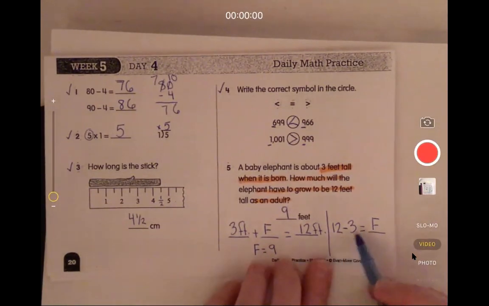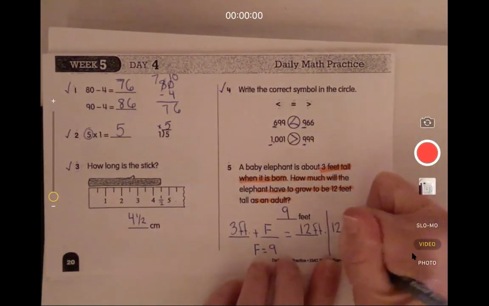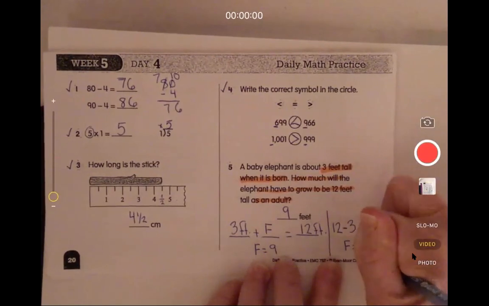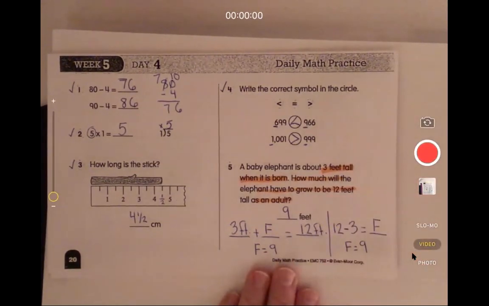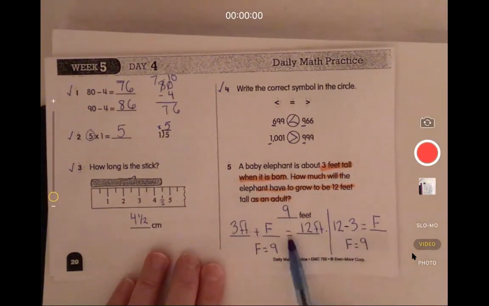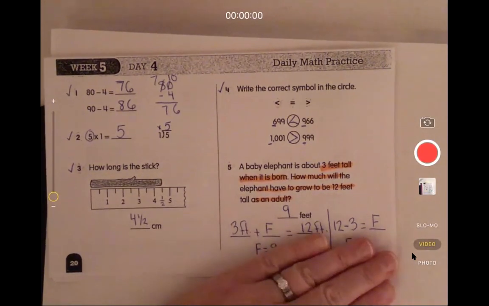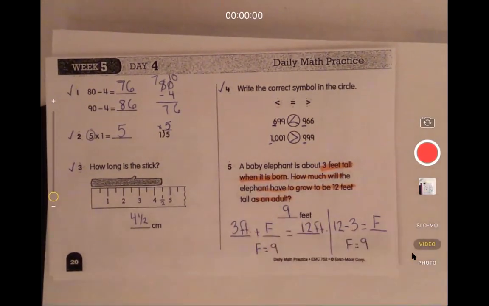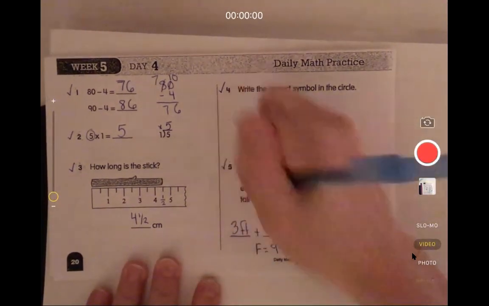Once I do that subtraction, I'm going to still come up with F as 9 feet. Okay? Make sure for the word problems, you've chosen an equation to show your work. You're not just showing 9. I want to see how you solved these. Okay? Give yourself a mark.